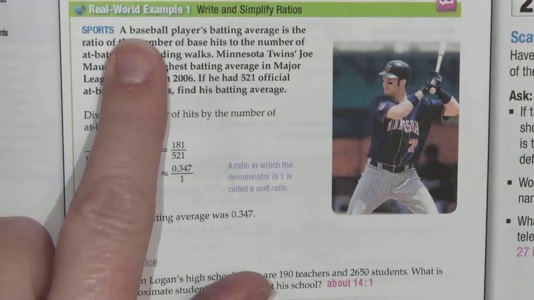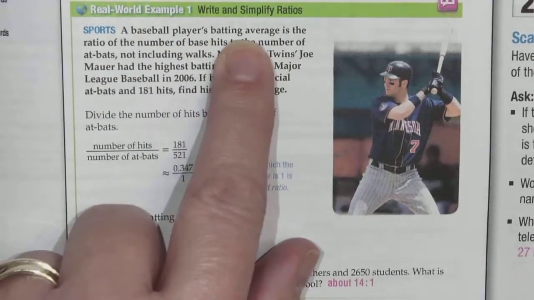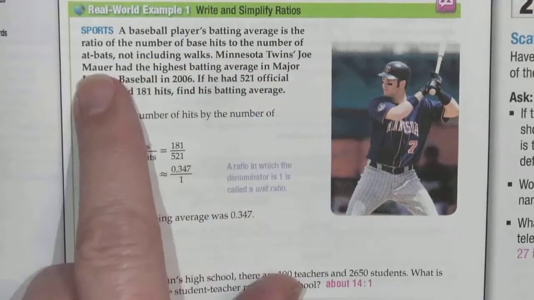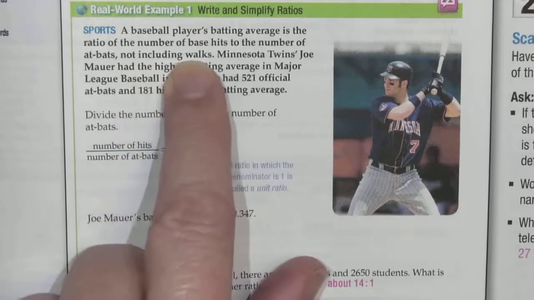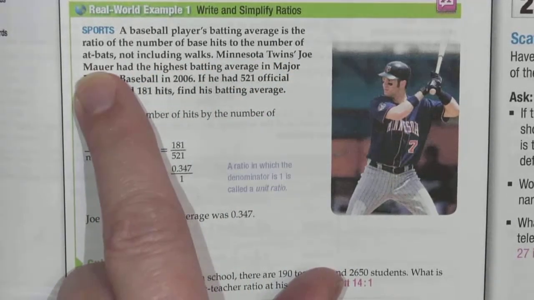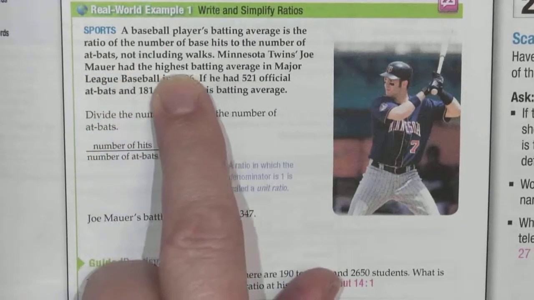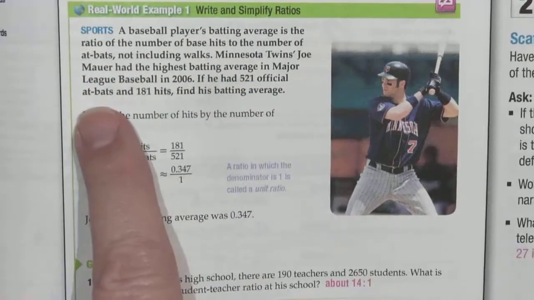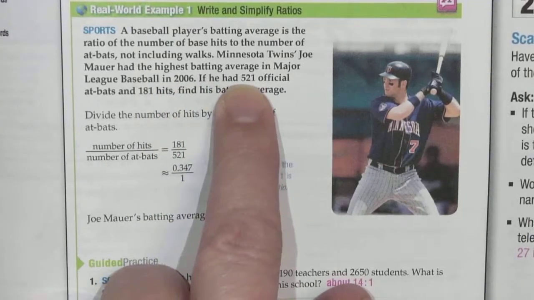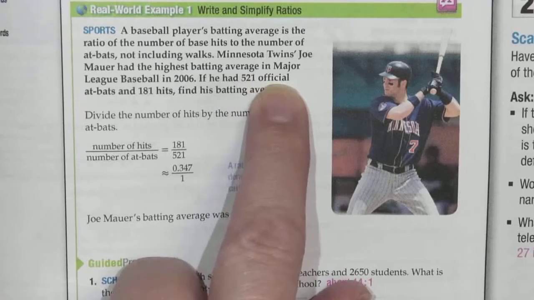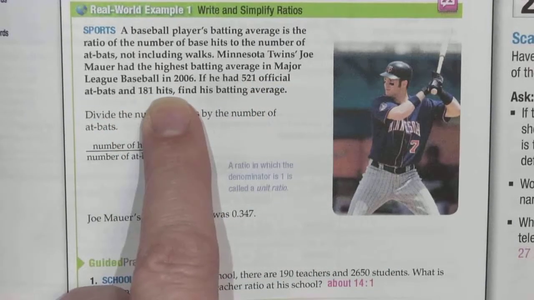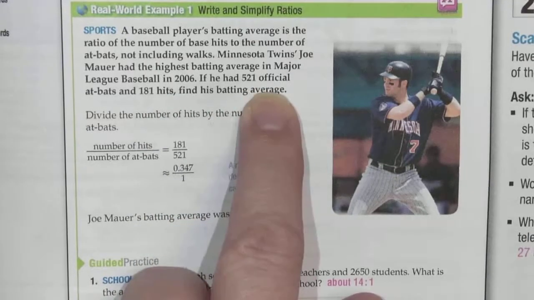Okay, a baseball player's batting average is his ratio of the number of base hits to the number of at-bats, not including walks. Minnesota Twins' Joe Mauer, I think is how you say that, had the highest batting average in Major League Baseball in 2006. If he had 521 official at-bats and 181 hits, find his batting average.